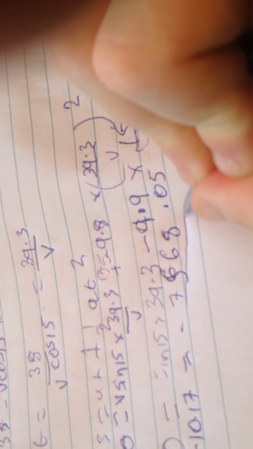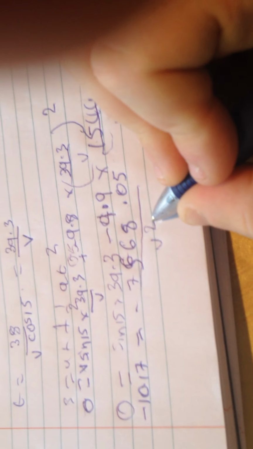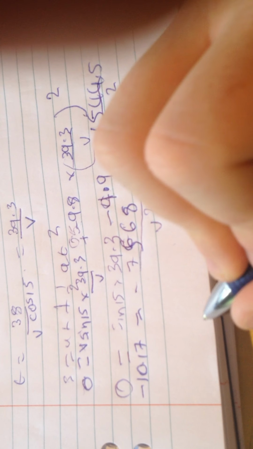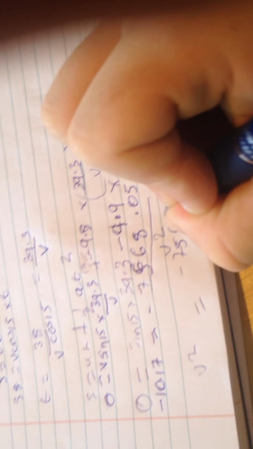So to find v squared, we simply move v squared by itself and bring the negative 10.17 down. So v squared equals negative 7568.